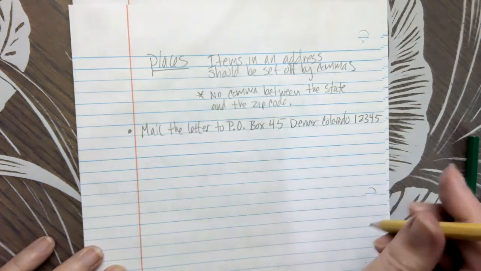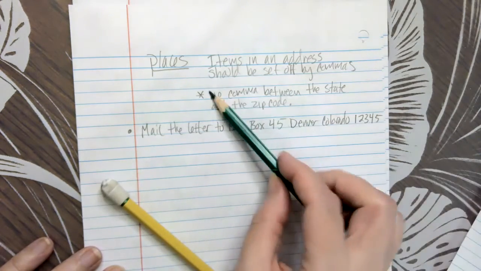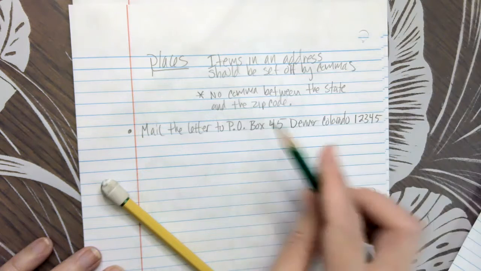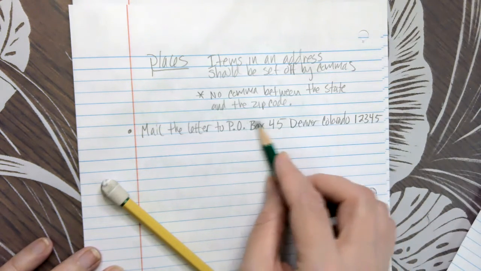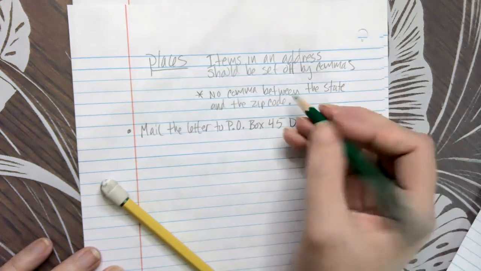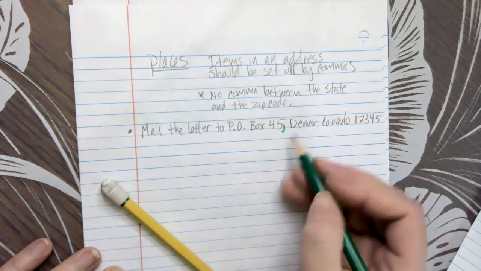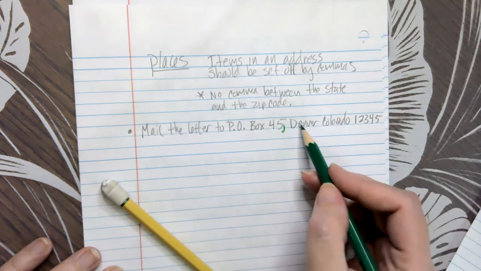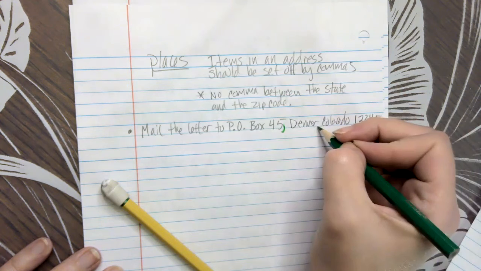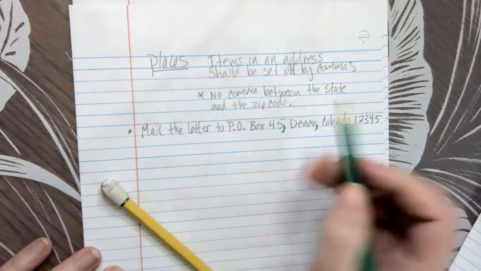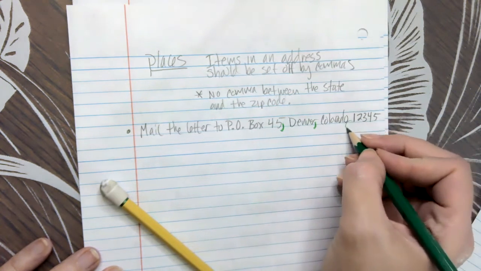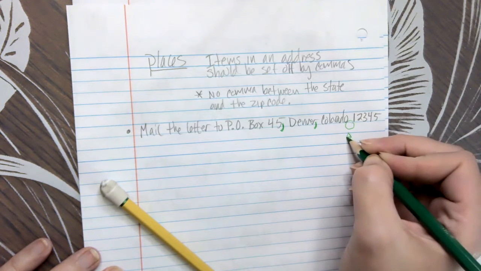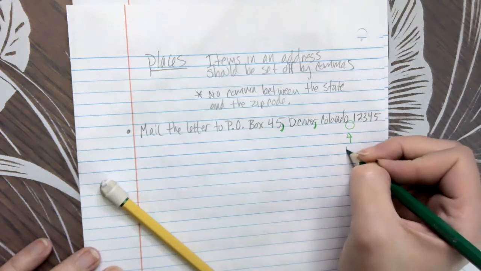Okay. So based on our rules, items in an address should be set off by commas. So we want to separate the P.O. box number from the city. Okay, so that comma needs to be there. And we need to separate the city from the state. However, we do not separate the state from the zip code. So let's do a circle right here and an arrow and write no comma.